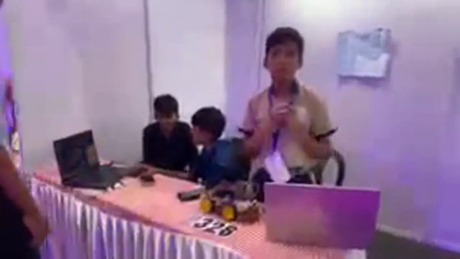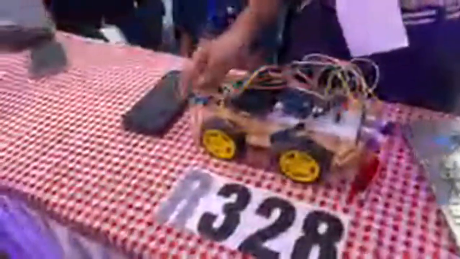Hi, this is a Firebot patrol robo car. I can control this car using Bluetooth, and also it can detect fire. The connectivity with Bluetooth also helps it to monitor more of its surroundings.